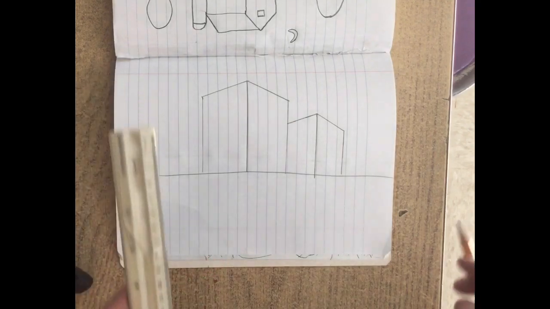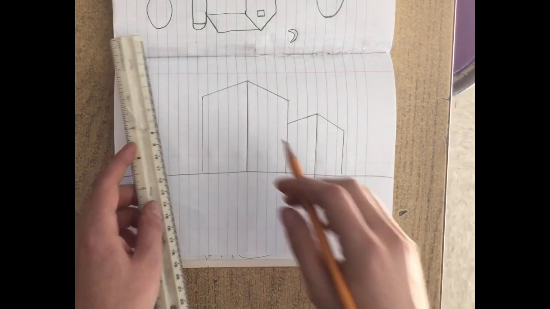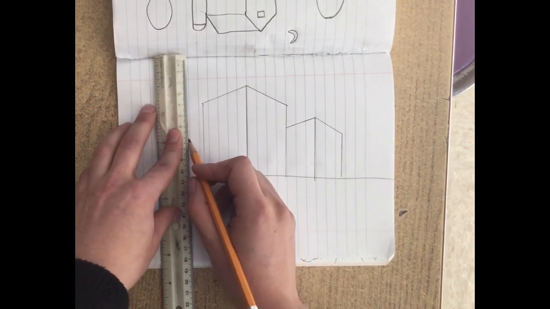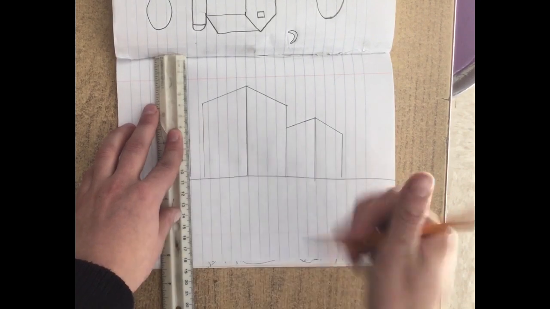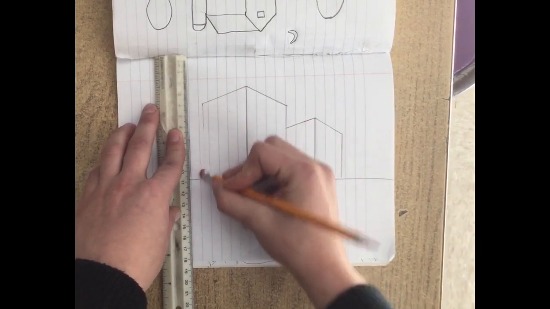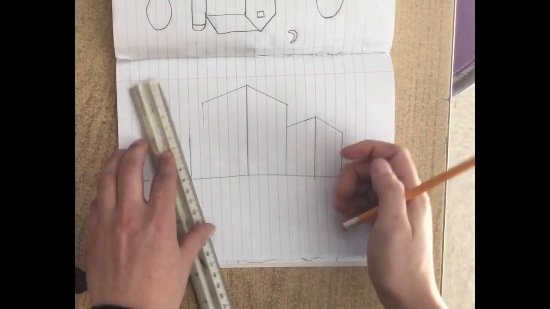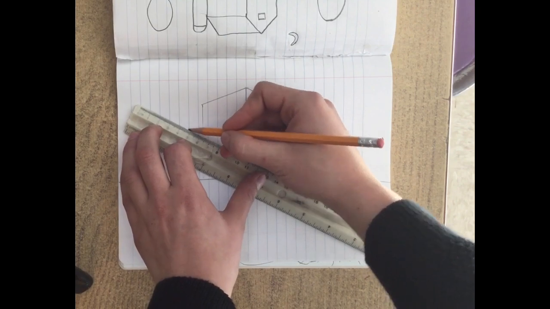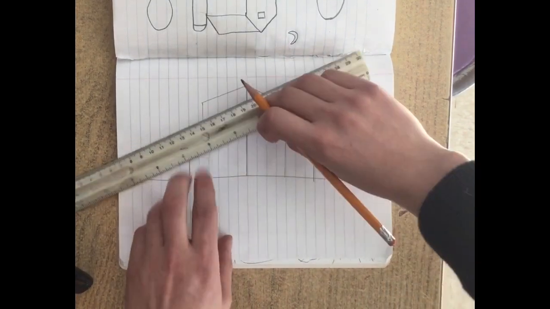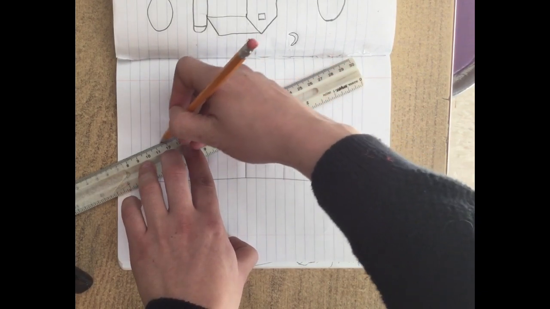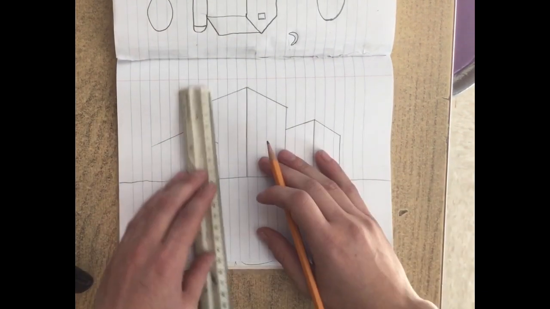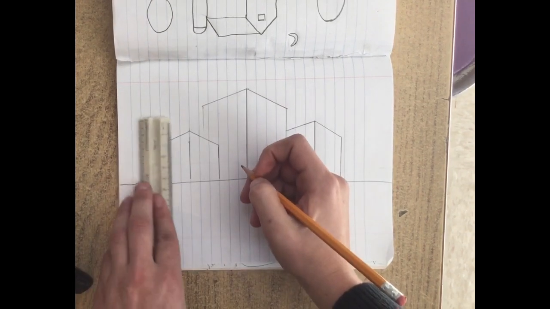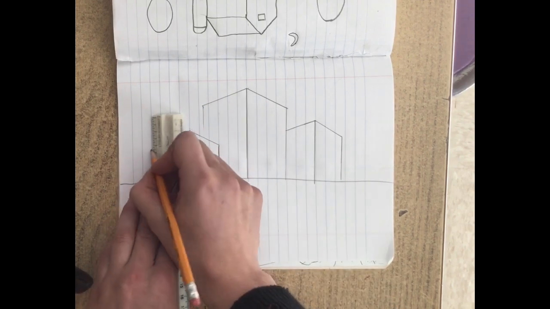Okay, and then I will add another building that I think I will have cross in front of this one. That's why I left those lines kind of light so then I could erase them. And then I will do my diagonal line again. And another diagonal line the other way. Another parallel line. And my last parallel line.